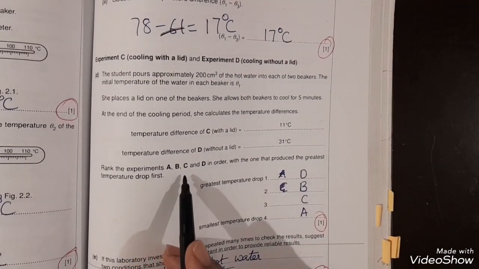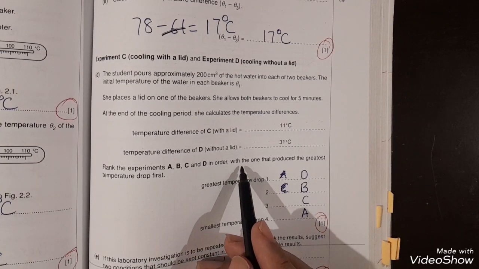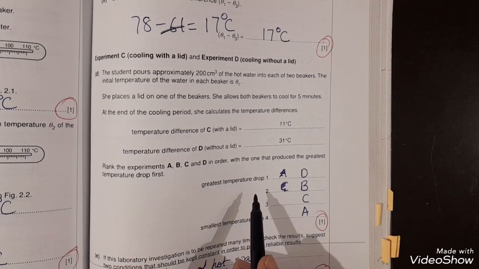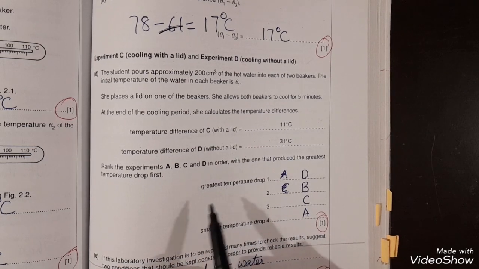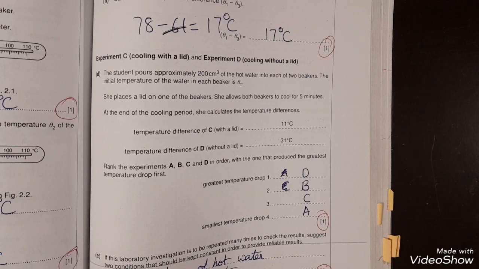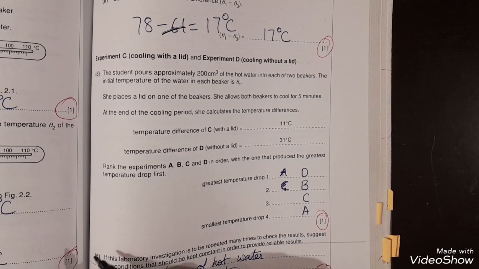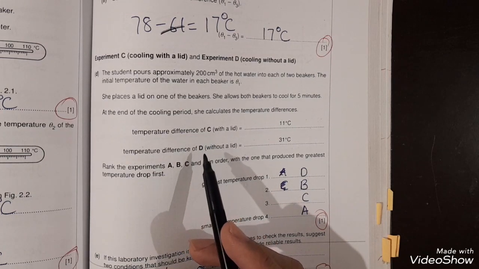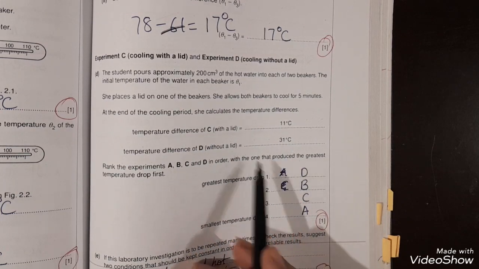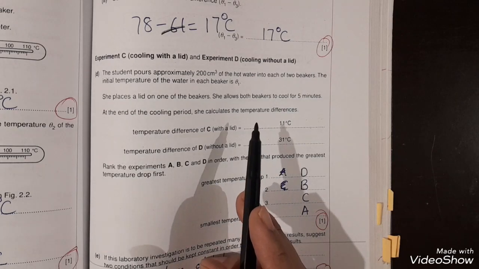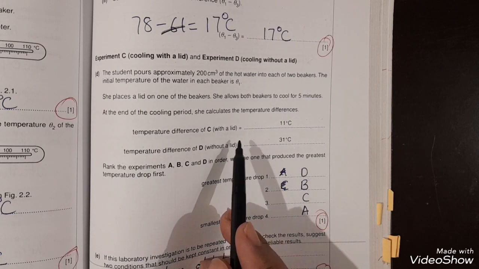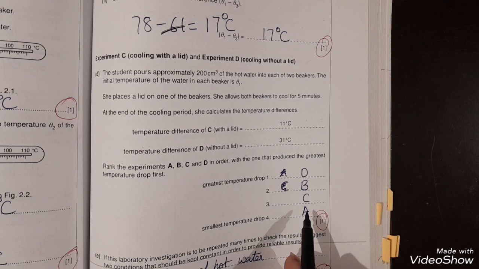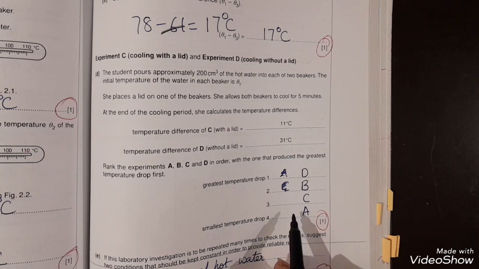Rank the experiments A, B, C, D in order with the one that produced the greatest temperature drop first. So in experiment 1, there was a difference of 9 degrees. Then experiment 2 or B has a temperature difference of 17, then C with 11 and D with 31. So first will be D, then B with 17, third will be experiment C with 11 and last will be experiment A, which has 9 degrees Celsius of temperature difference.